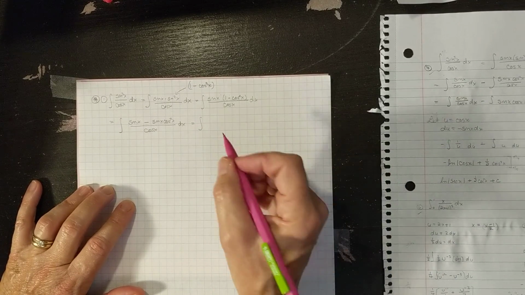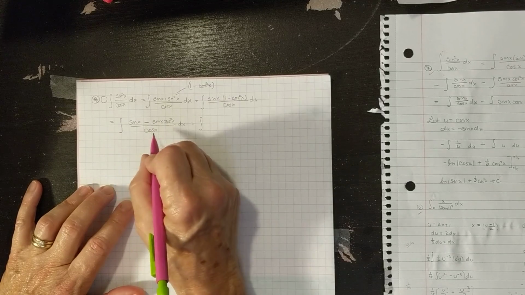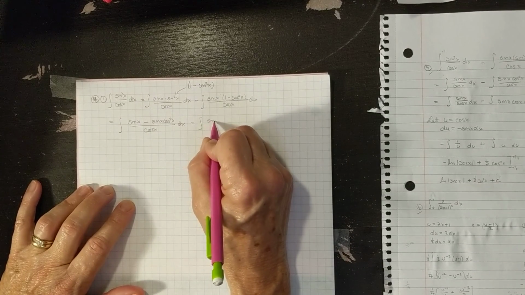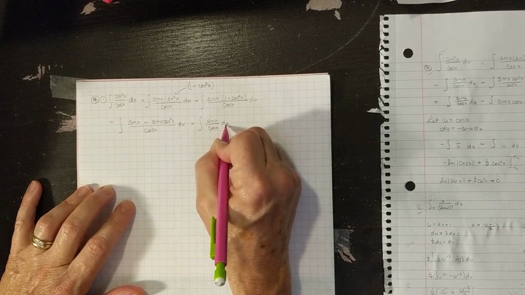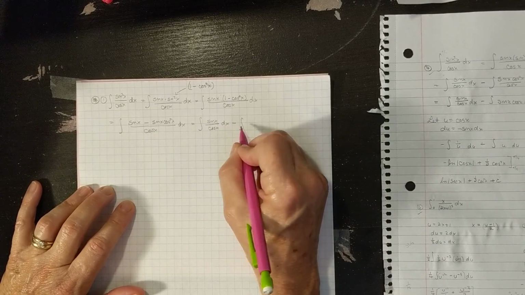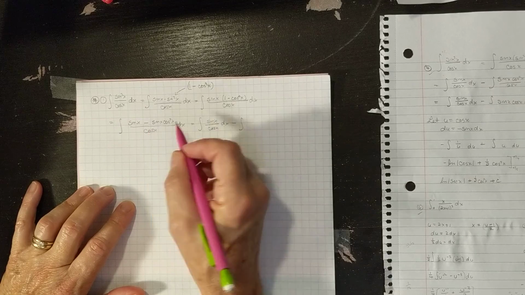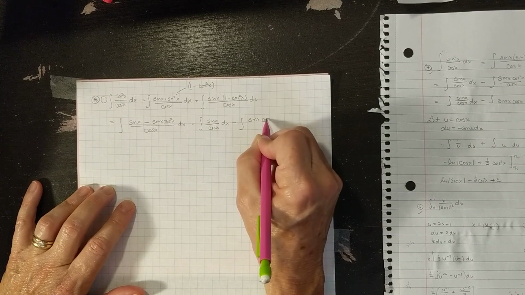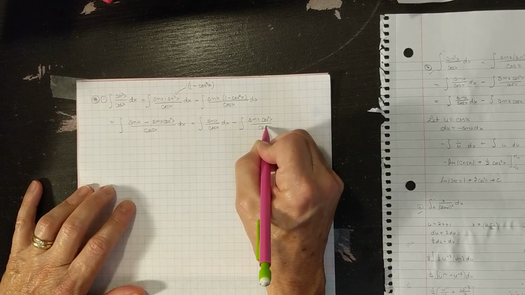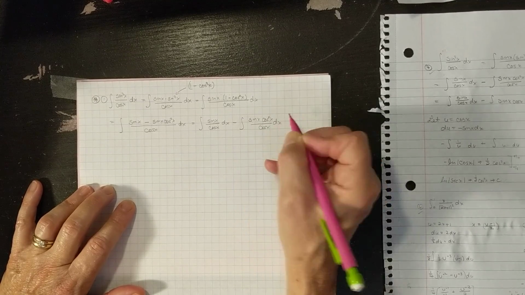Gets worse before it gets better for sure. The sine of x over the cosine of x. Okay, I can integrate that using a substitution. Minus the integral, there's a lot of simplification that's going to take place here, of the sine of x times the cosine squared of x over the cosine of x dx.